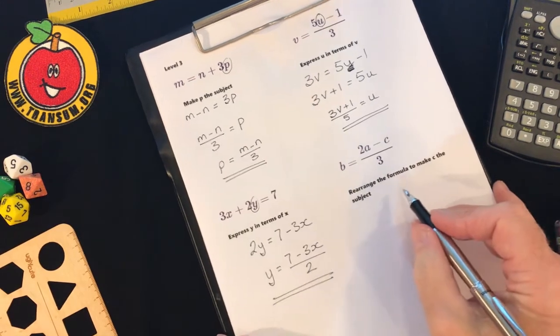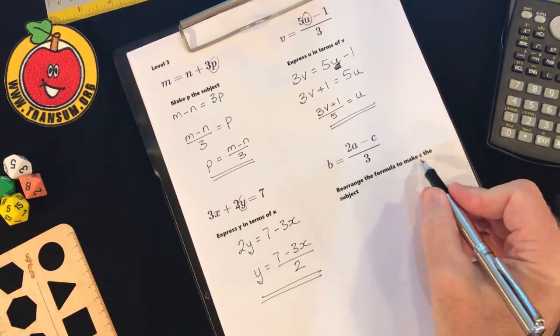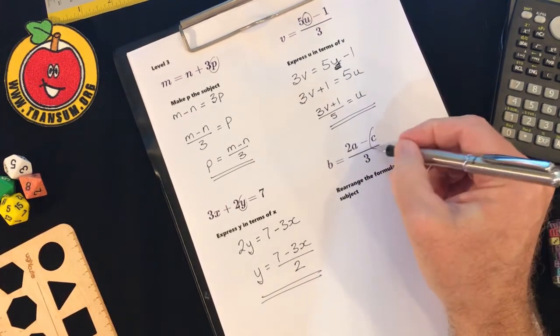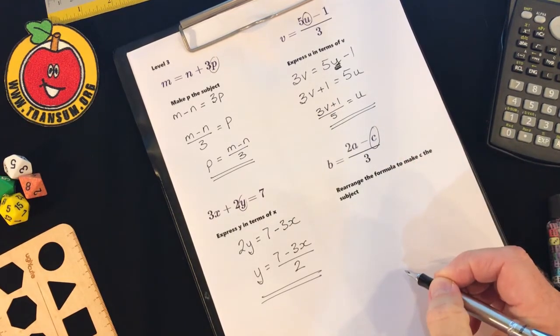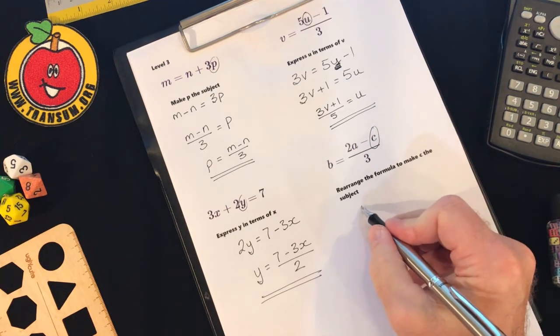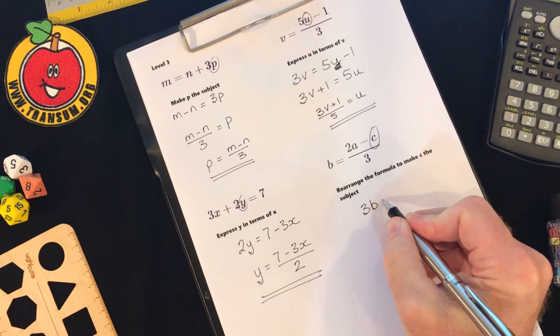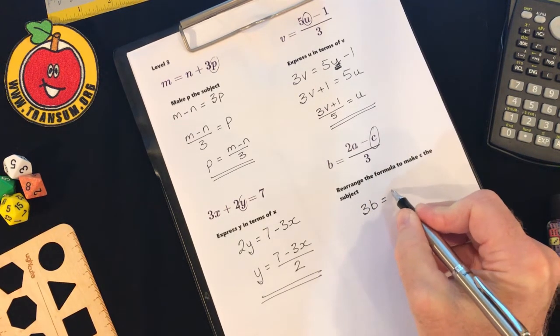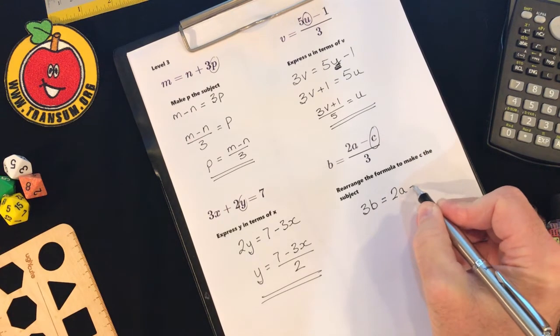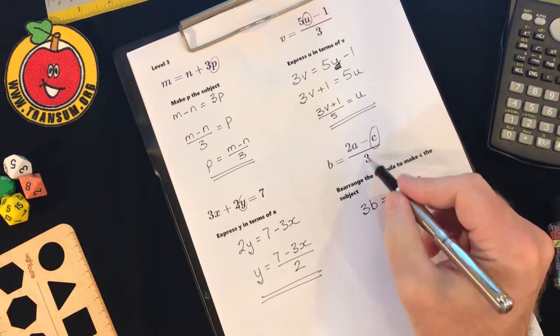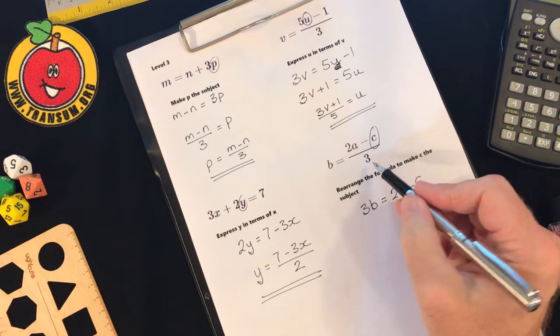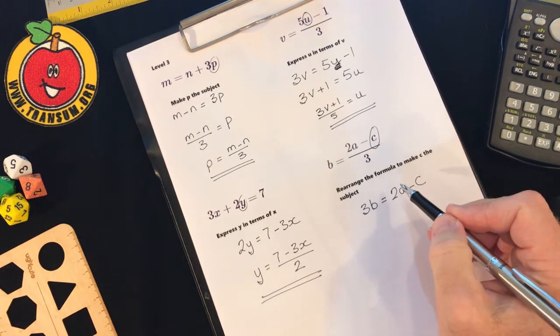Okay, let's look at this wording. Rearrange the formula to make c the subject. So there's our c, that's what we want to make the subject. Right, let's start off by multiplying both sides by 3. That'll give us 3b equals 2a minus c, because multiplying this side by 3 will cancel with that divide by 3.